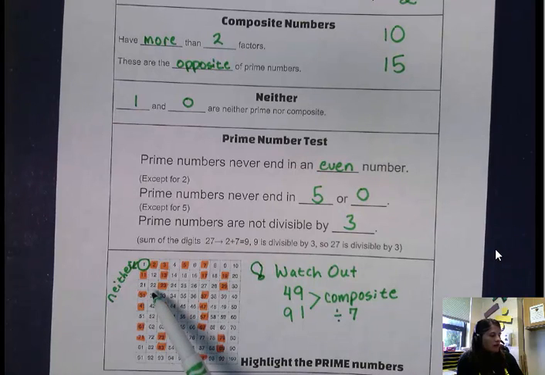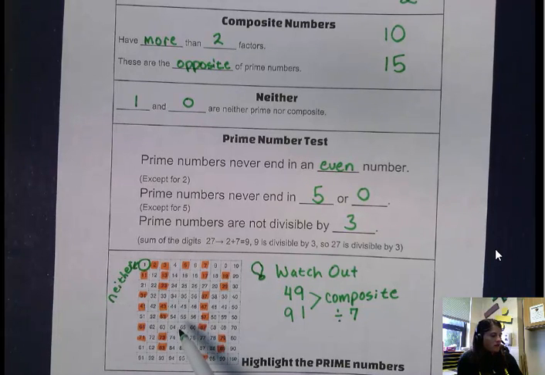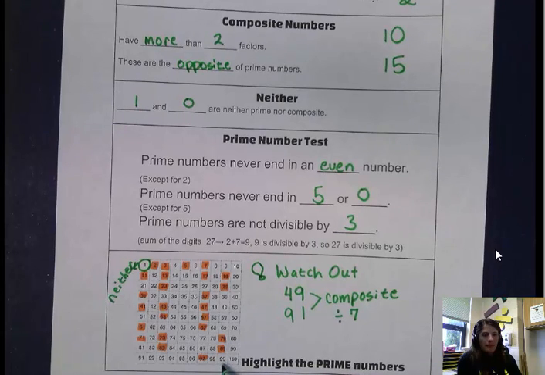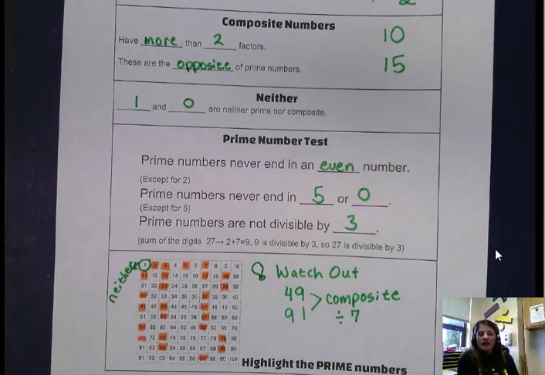Another thing to look out for are your multiples of 11. So you have 22, 33, 44, 55, 66, 77, 88, and 99. None of those numbers are prime. That's because they can all be divided by 11. So those are your prime and composite numbers.